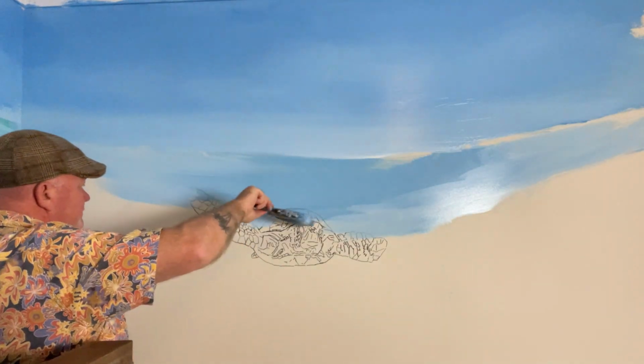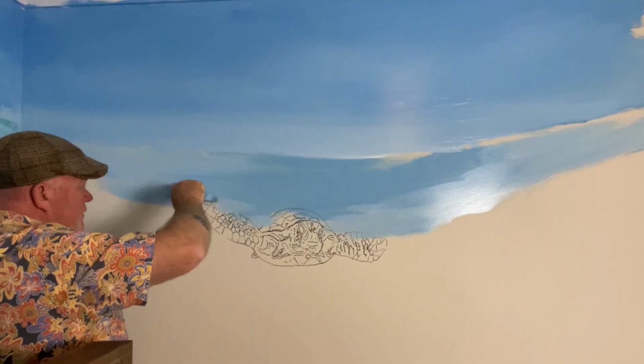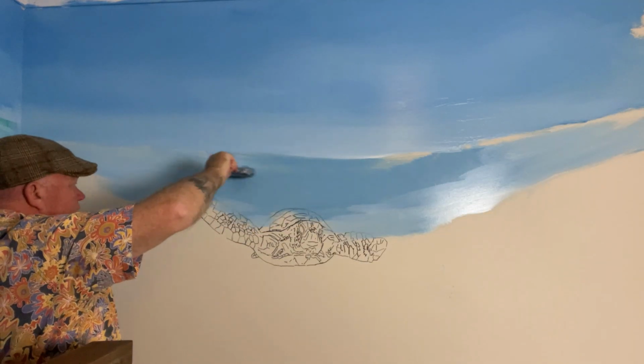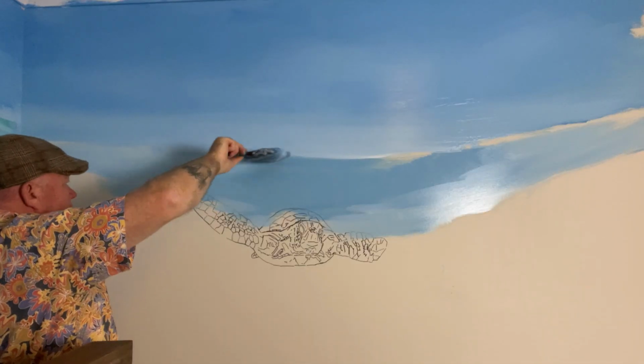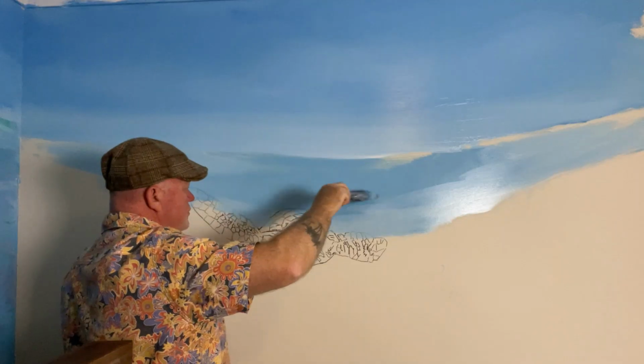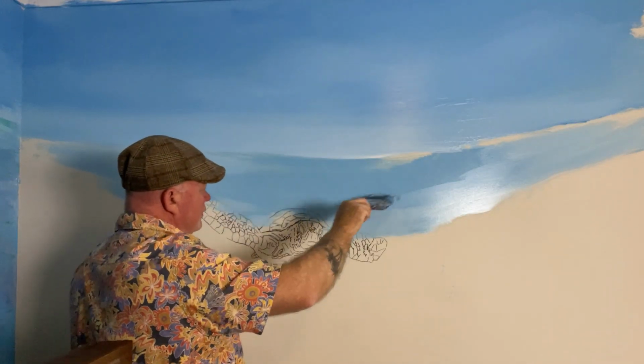So I'm interested now in the brush strokes, more the direction of the brush strokes, and trying to get that lovely curve into the ocean without being too defined.